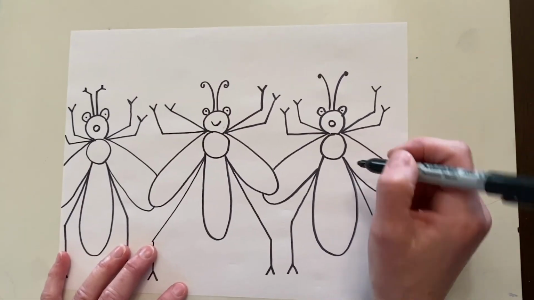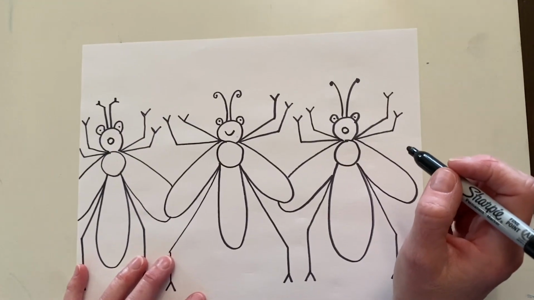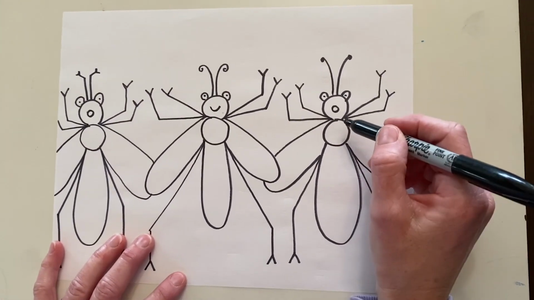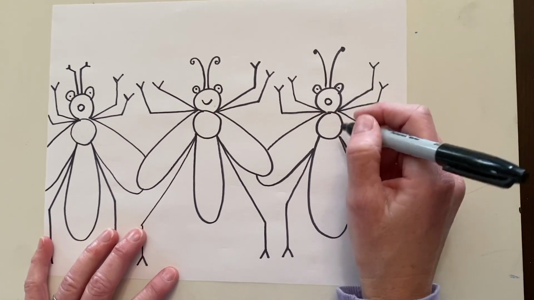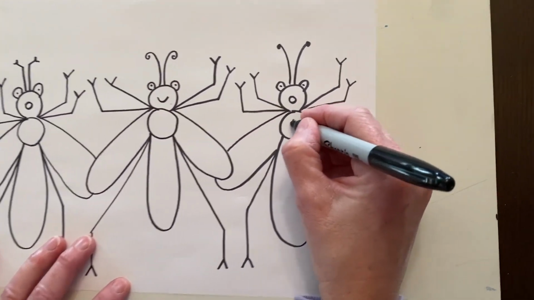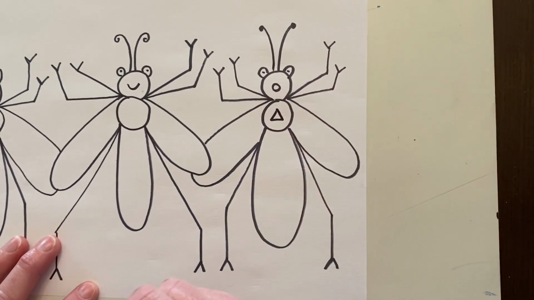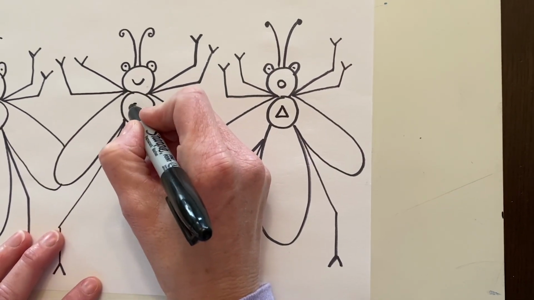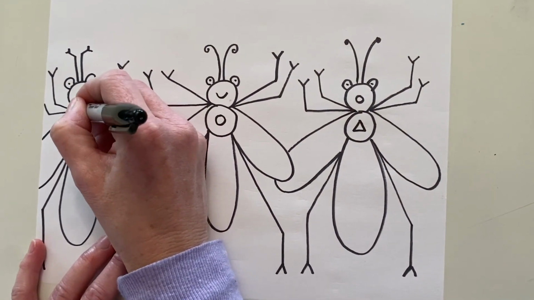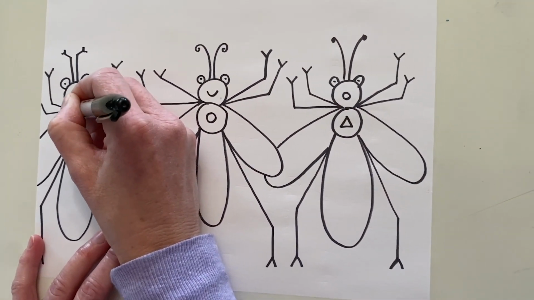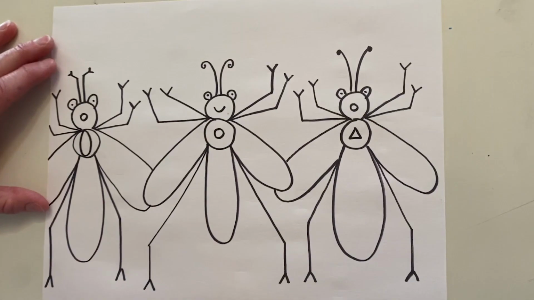Okay, now what we need to do is we need to add our repetition and our rhythm in here. So let's get some repeating patterns. So right here, I'm actually gonna do a triangle on this one, maybe a circle on this one, and then maybe I'll do a little bit of an oval on this one. So they can be a little bit different for those.